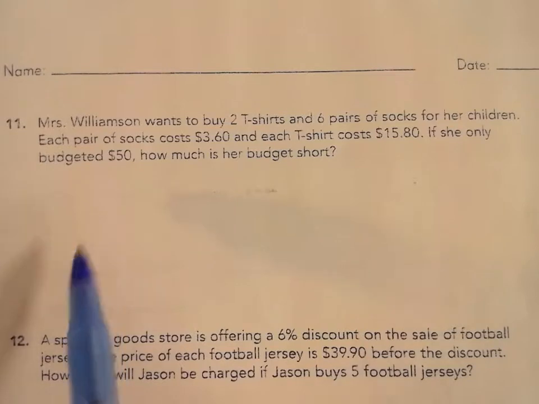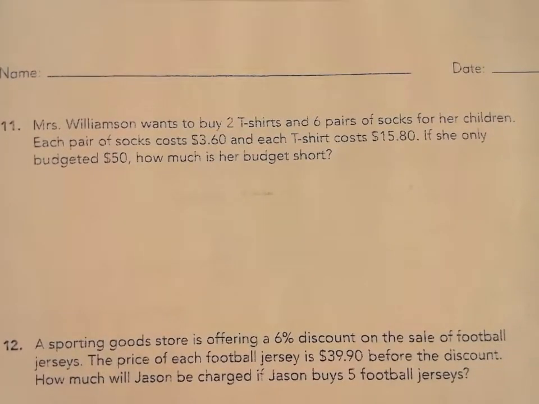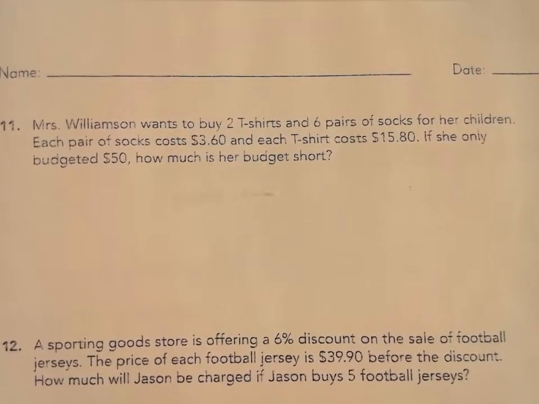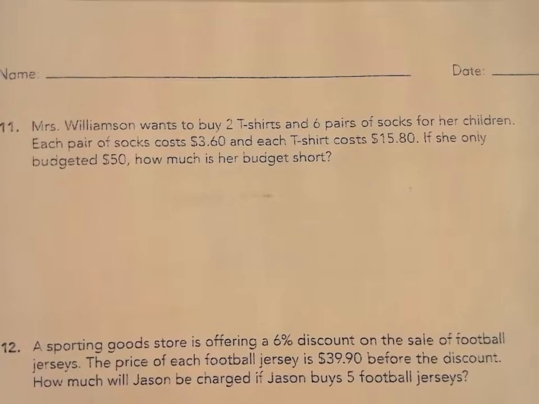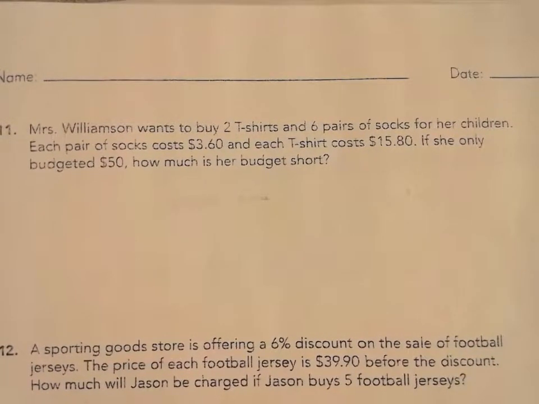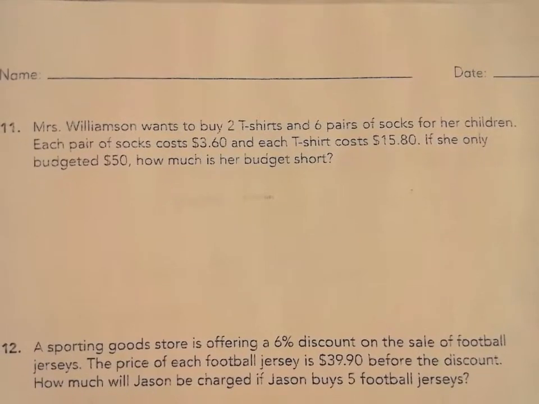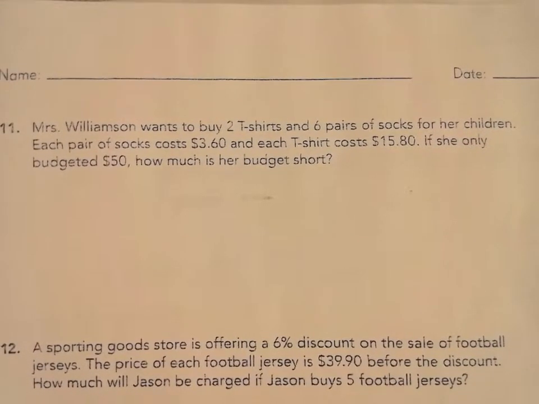It says, number 11, Mrs. Williamson wants to buy 2 t-shirts and 6 pairs of socks for her children. Each pair of socks costs $3.60 and each t-shirt costs $15.80. If she only budgeted $50, how much is her budget short?